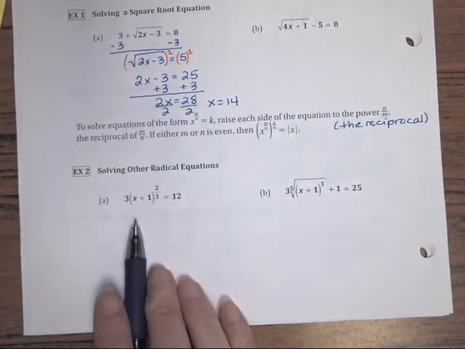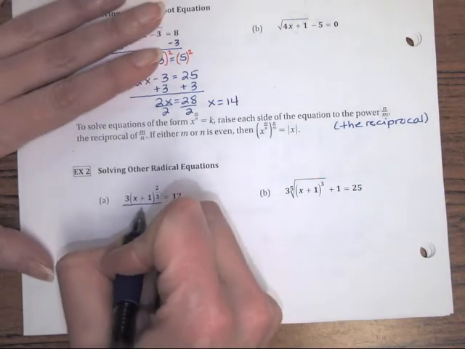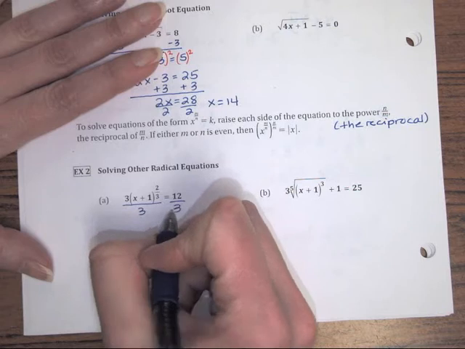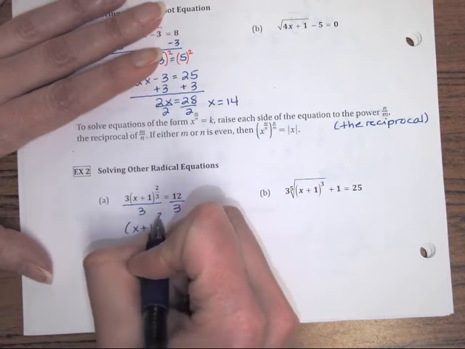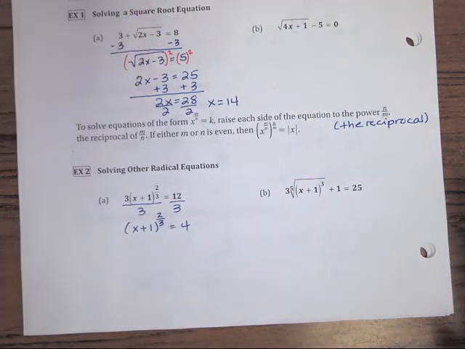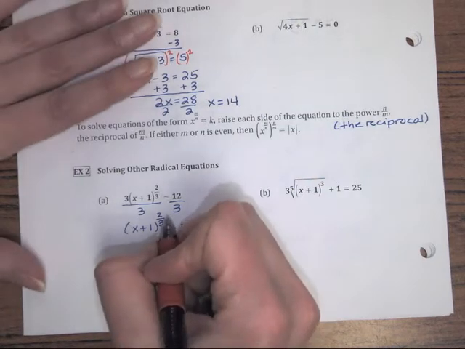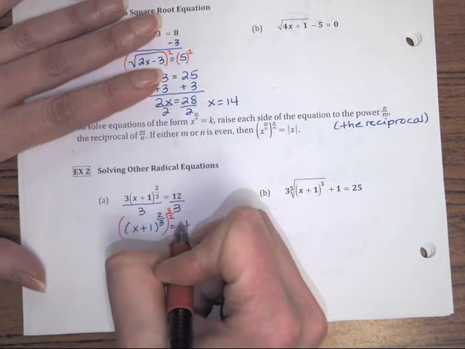Okay? So first thing, we've got to isolate the part of our equation that is radical. So I want to divide both sides by 3. And I have x plus 1 to the 2/3 power equals 4. Now, I'm going to raise both sides to the reciprocal power. So put it in parentheses, and I'm going to raise it to the 3/2 power.